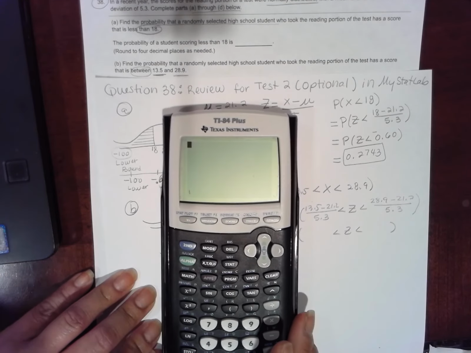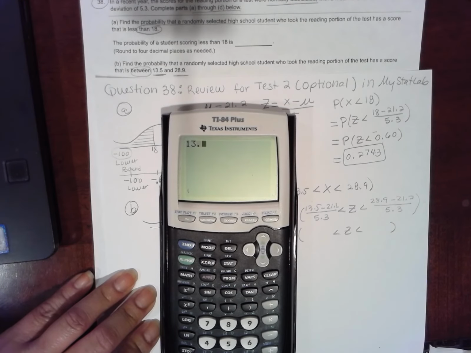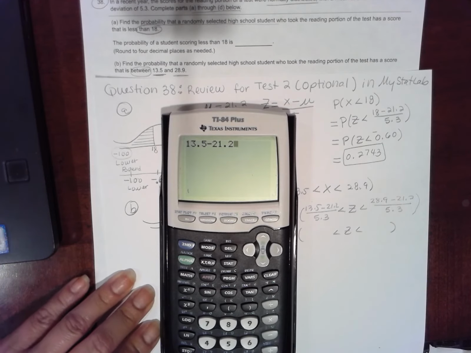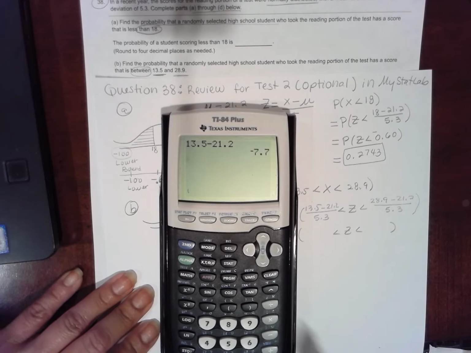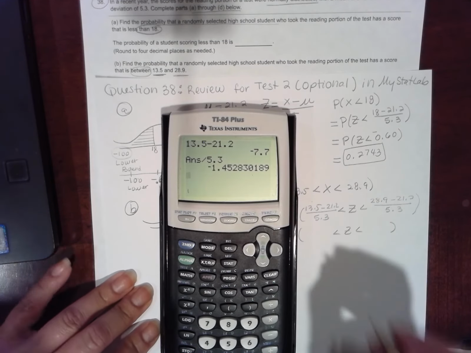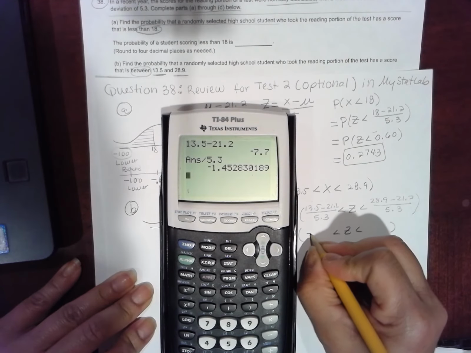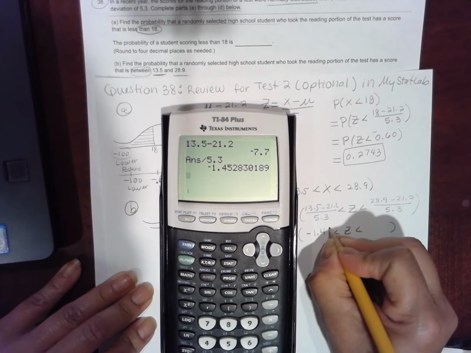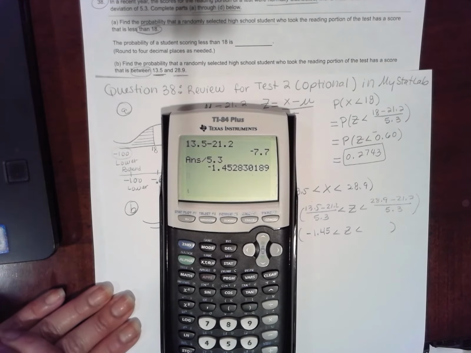So you turn DORA on, and then we have 13.5 minus 21.2. Another technique is that you just press enter after that, and then divide by 5.3, the standard deviation. And this gives me a z-score, always 2 decimal places, of negative 1.45.